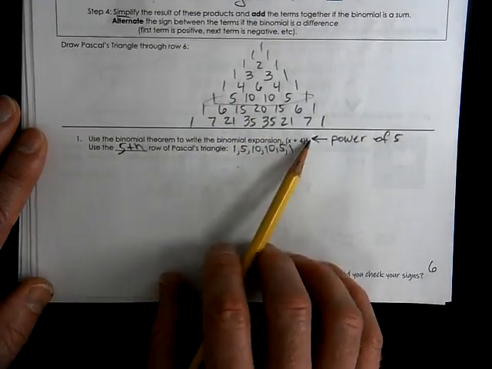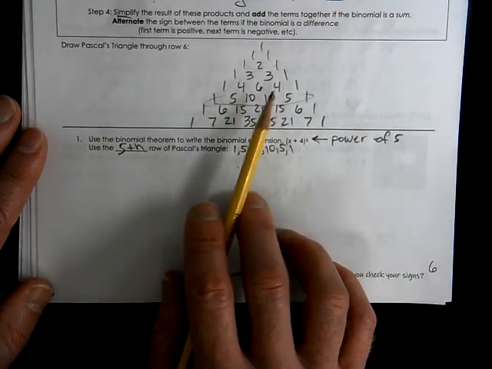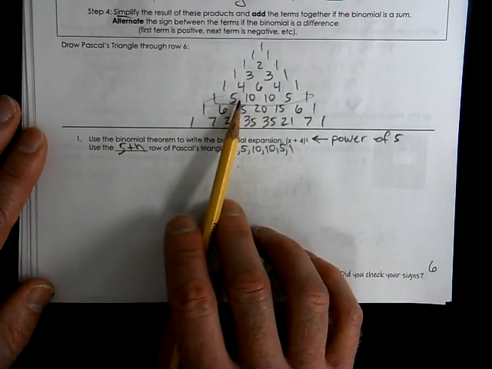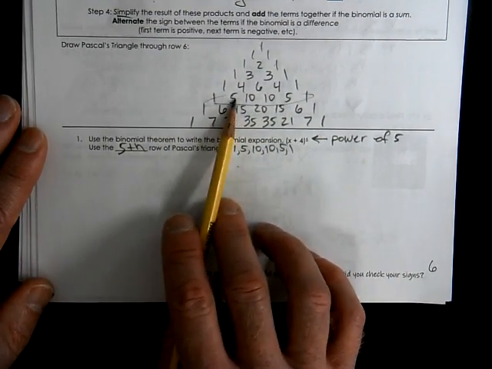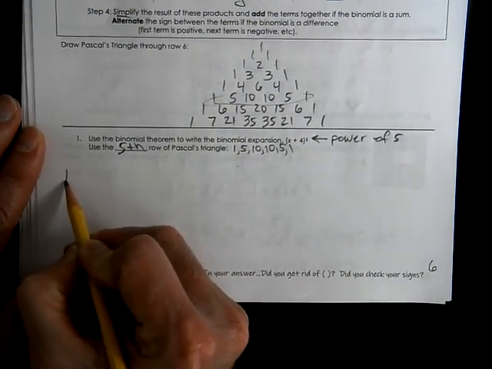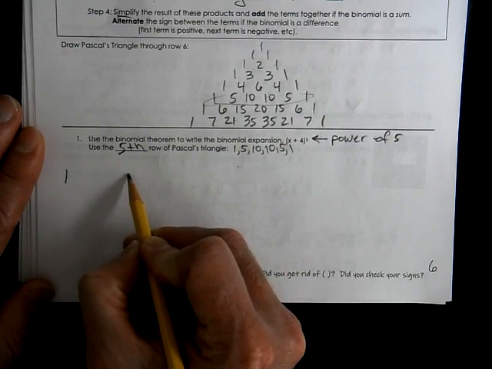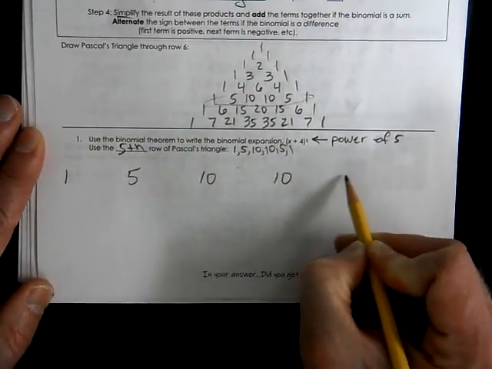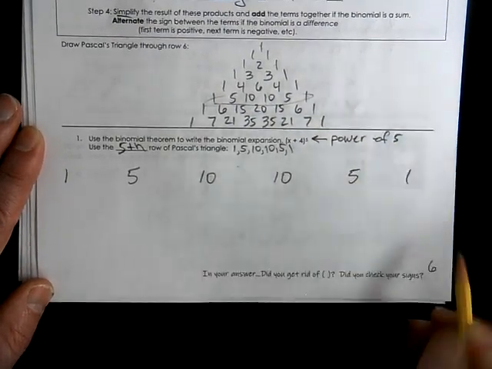So because this is a 5, we're going to the 5th row. We're going to the row that has a 5 in it. So we write down the number 1. Leave yourself a good gap. 5, 10, 10, 5, and 1.